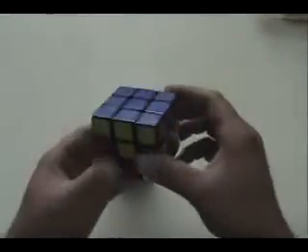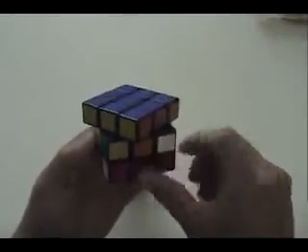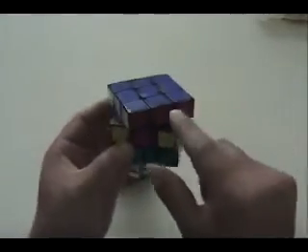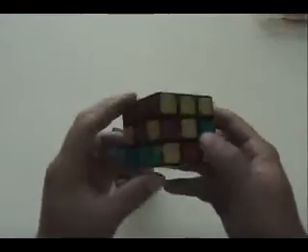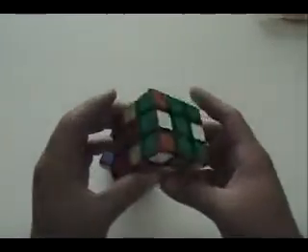This, however, would be an example of a side that is solved. See, the side colors are solved. Alright, just wanted to clarify that before we get started.